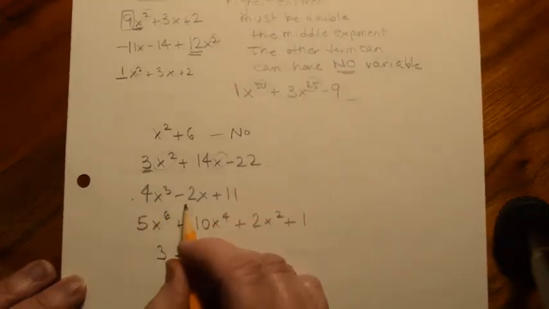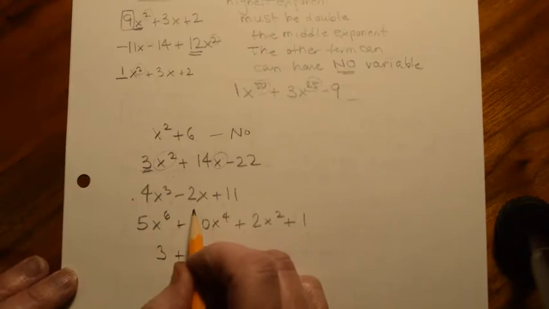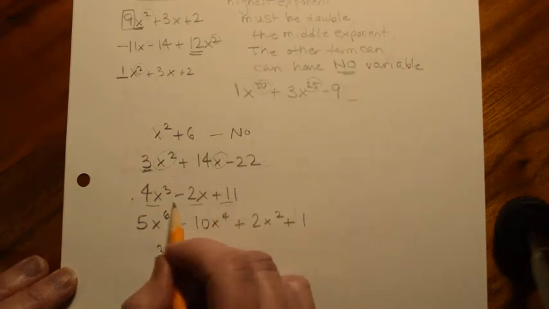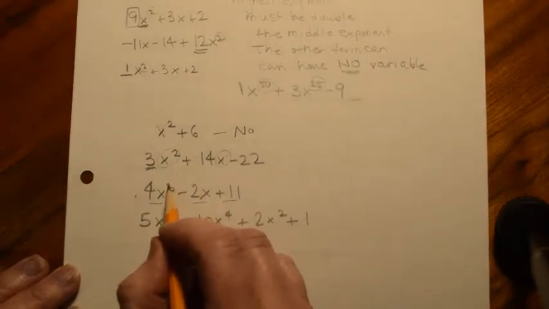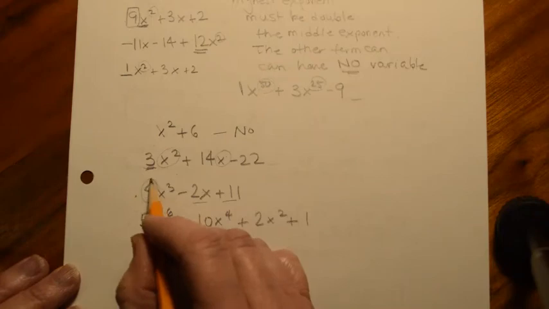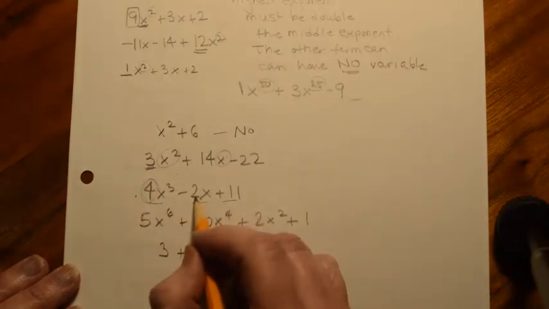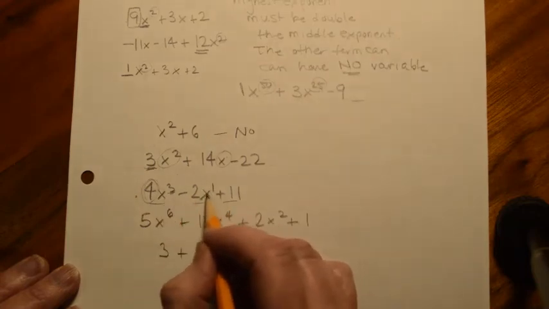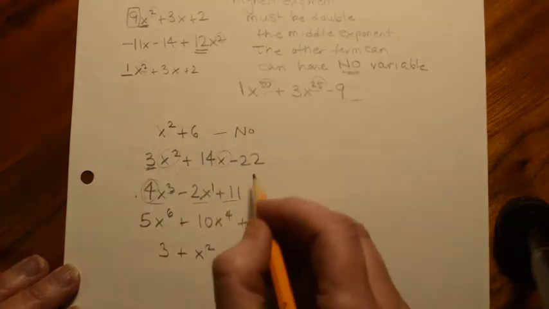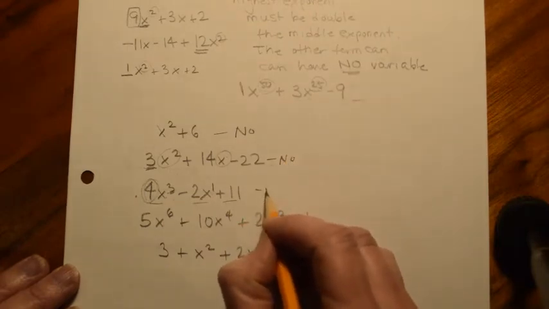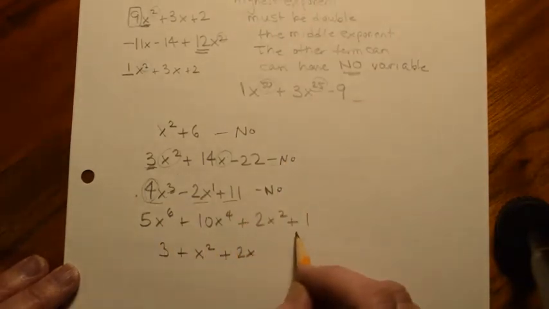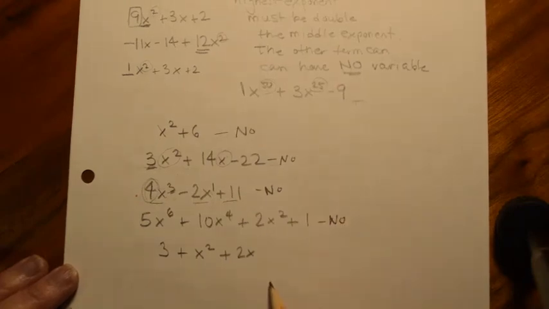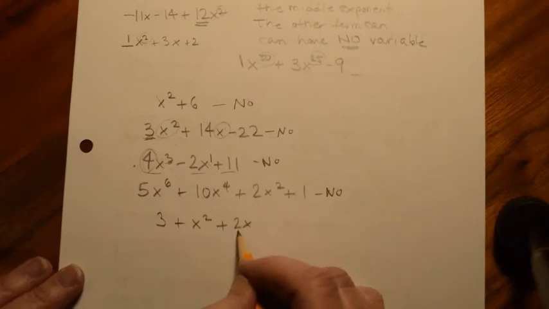Hopefully you say no for this one. It is a trinomial, but it fails on two parts. One is the easy part. Again, the leading coefficient is not 1. If we look, this exponent is 3, this one is 1, so this is not double this. So these are both no's. This is a no, because it's not a trinomial. This is an easy general trinomial.